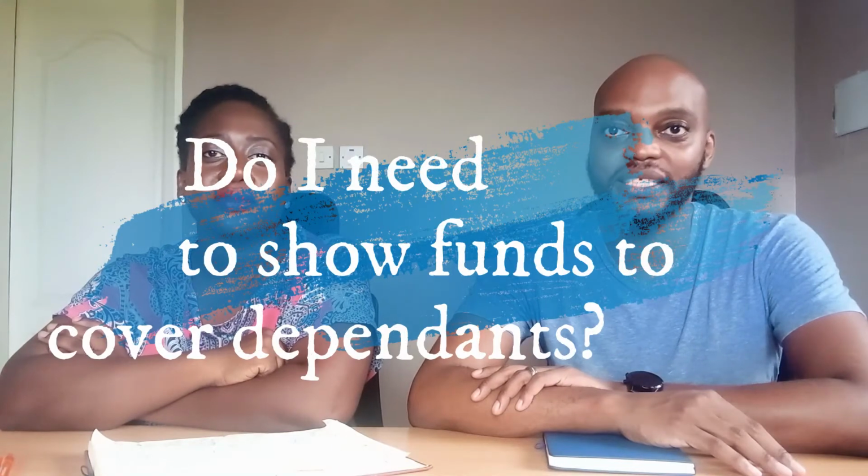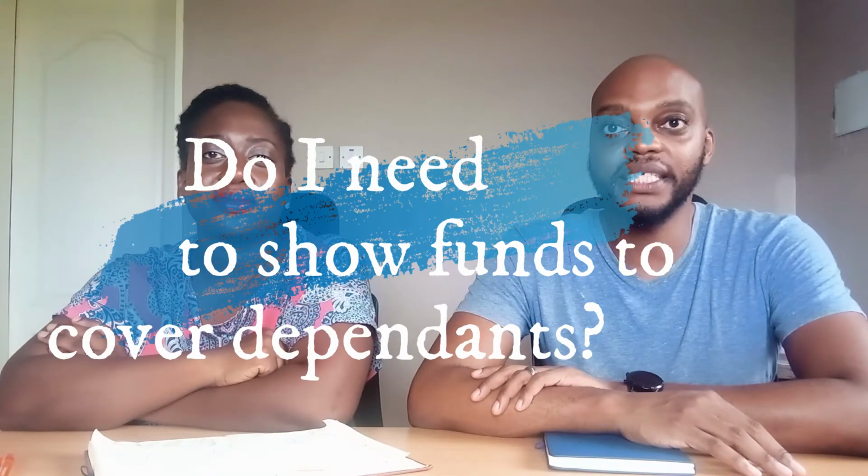Okay, so next question. Do I need to show funds to cover dependents? So ideally, because during your visa application, everything is coming through you, the student, your bank statement, and dependents. Keyword dependent. They're dependent on you. Their funds need to be shown in your bank statement.